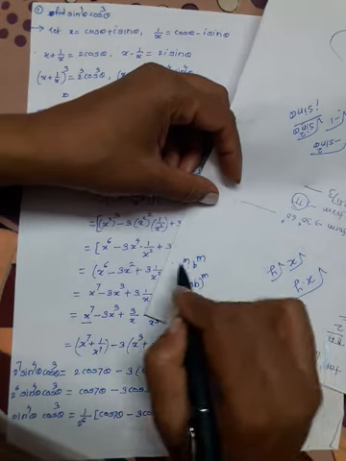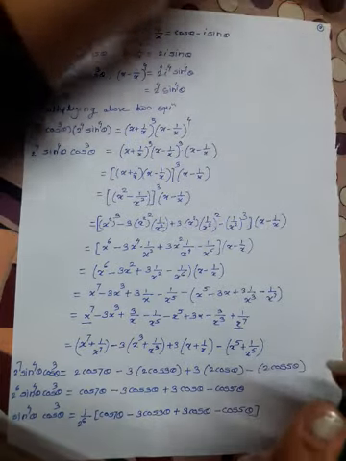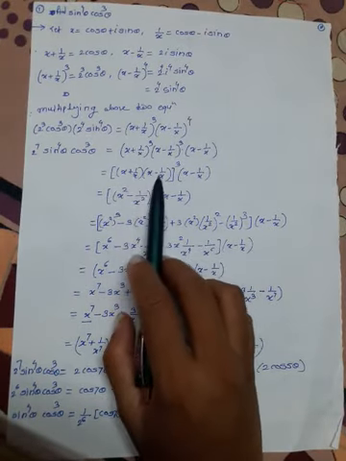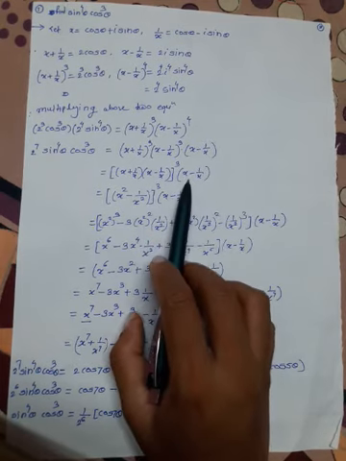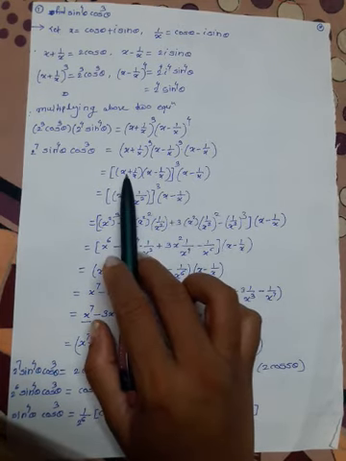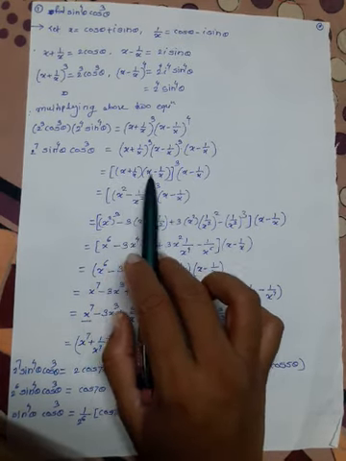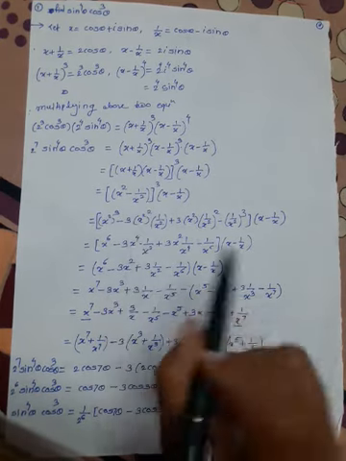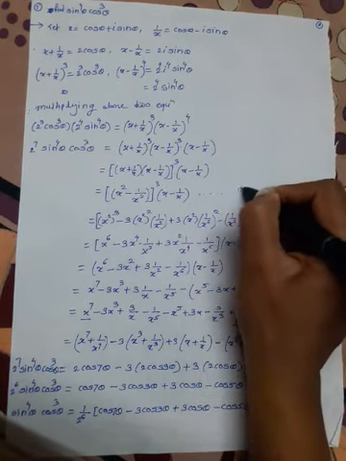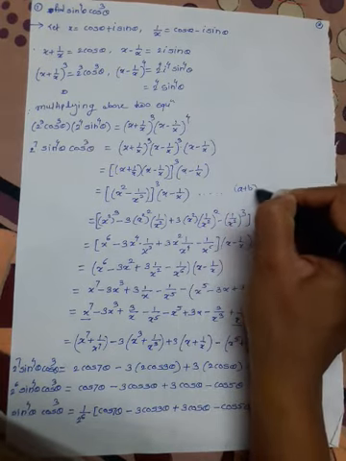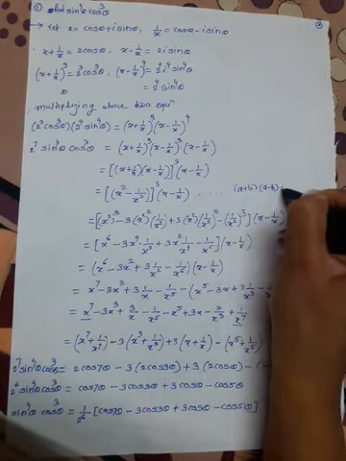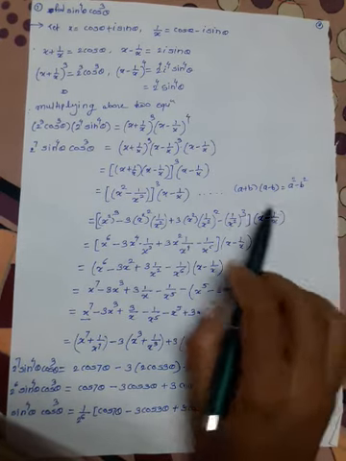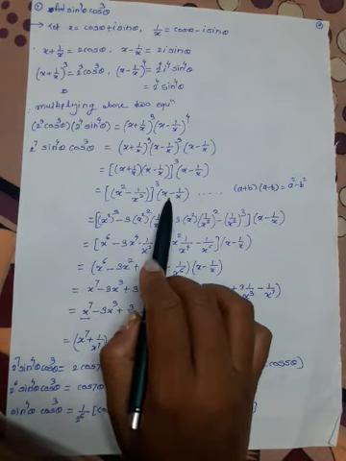Now use the formula (a plus b) into (a minus b), that is a square minus b square. Here we are using the a plus b into a minus b formula, that is a square minus b square. Now this bracket as it is.